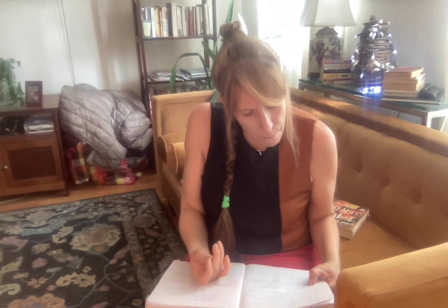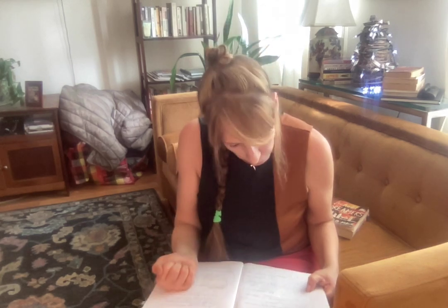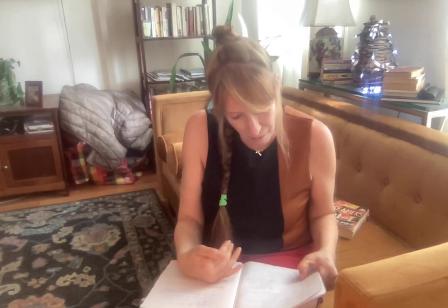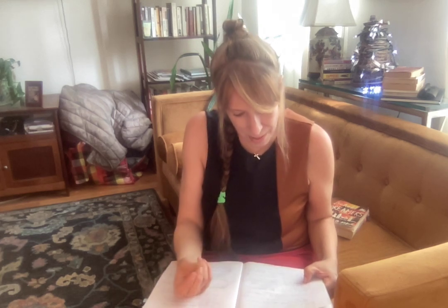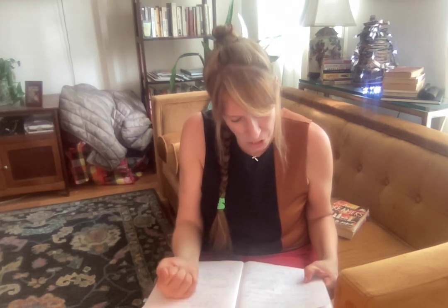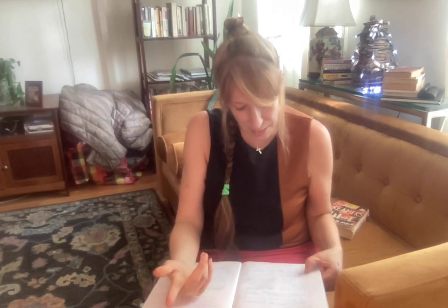4, a memo does not need to end with a formal closing such as yours truly or sincerely. However, 5, you do want to end a memo with a concise statement as to the action the writer would like the recipient to take. And I believe this is 6. Reference initials. What are reference initials?